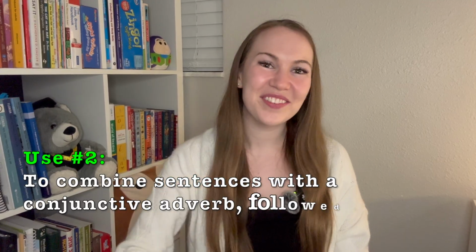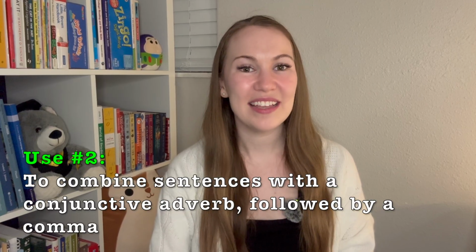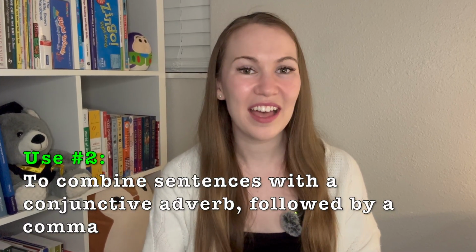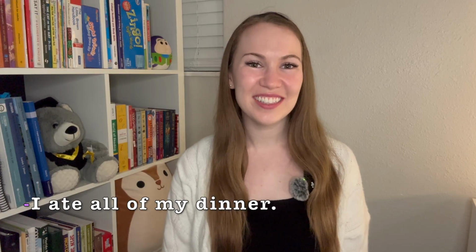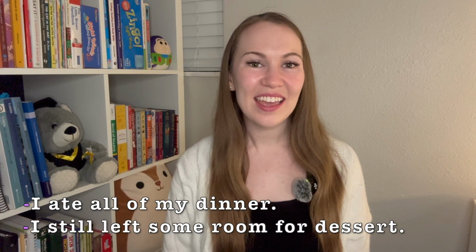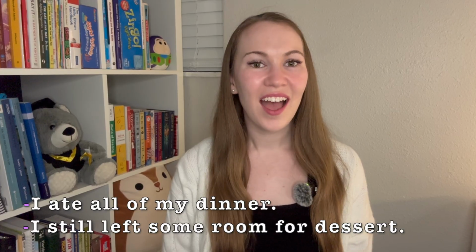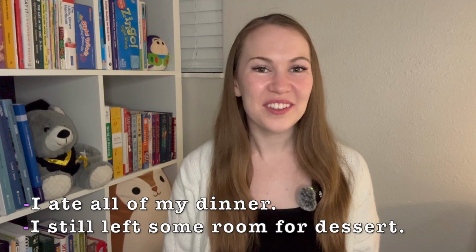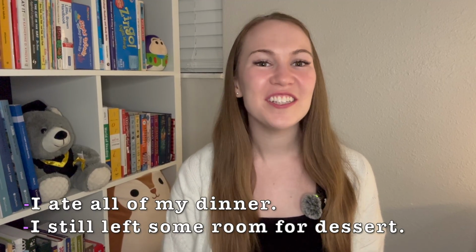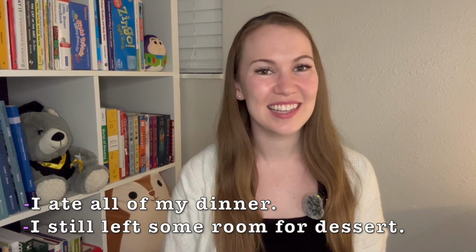The second use for a semicolon is to combine sentences with a conjunctive adverb followed by a comma. For example, here are 2 sentences. I ate all of my dinner. I still left some room for dessert. We can use a conjunctive adverb to join these 2 sentences together.